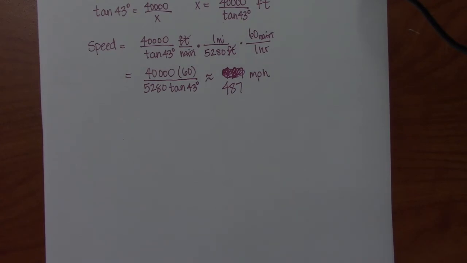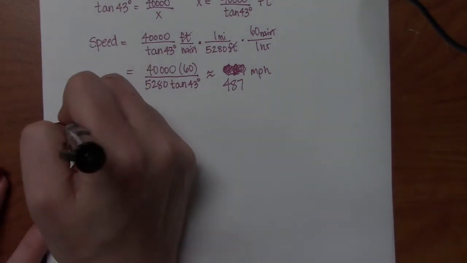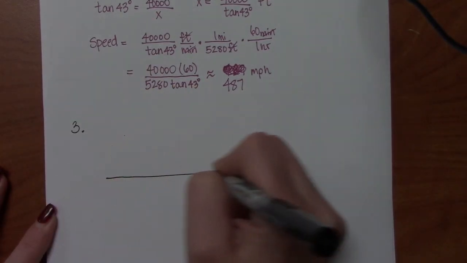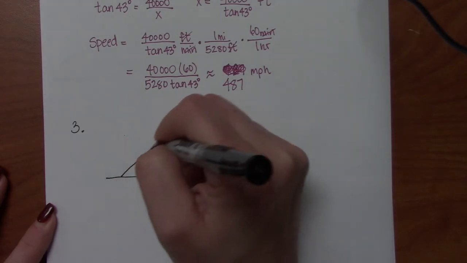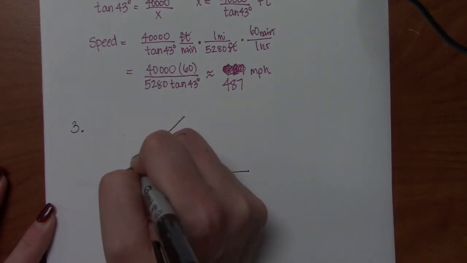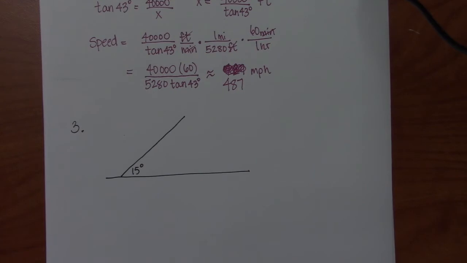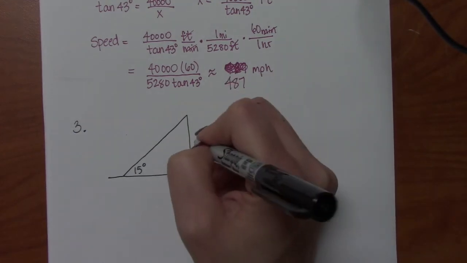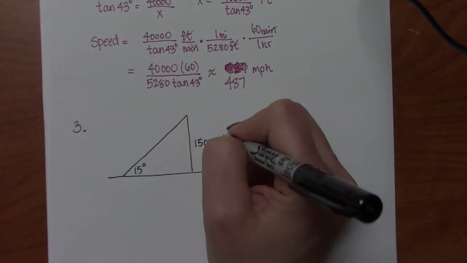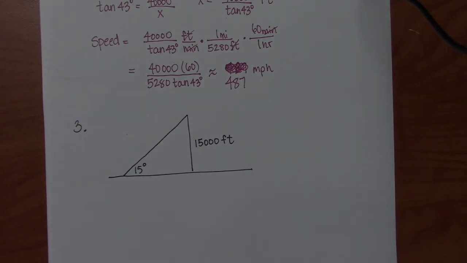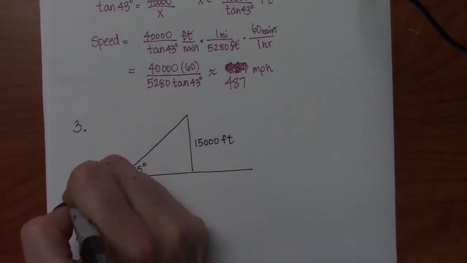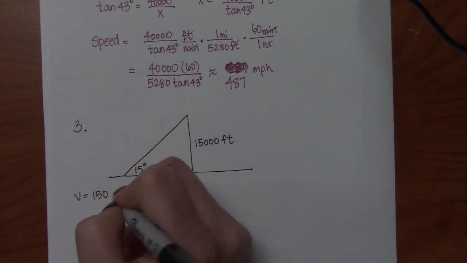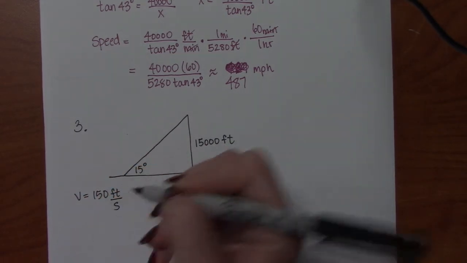So now the plane is taking off at a 15-degree angle. So that means the plane is flying along the hypotenuse of the right triangle. And we want to know, how long does it take for the plane to reach an altitude of 15,000 feet? We were given the speed of the plane as 150 feet per second.